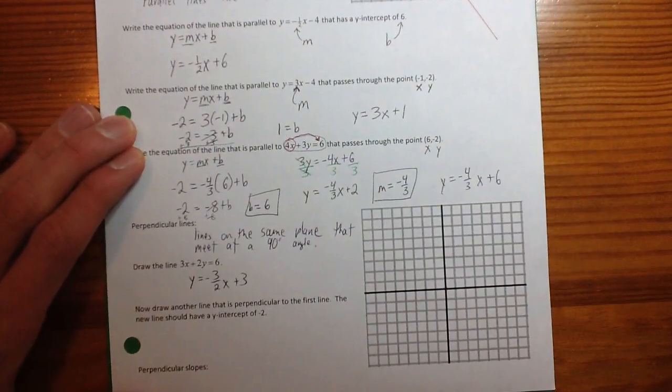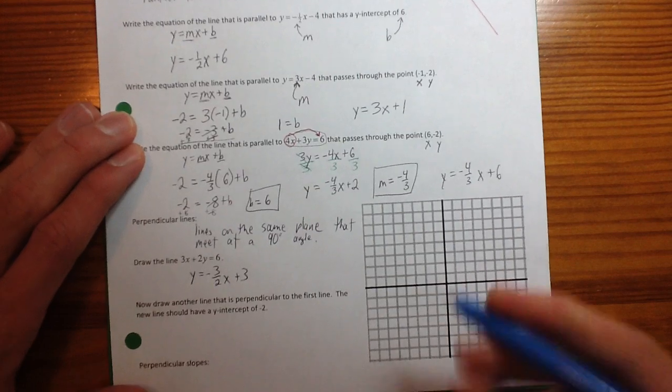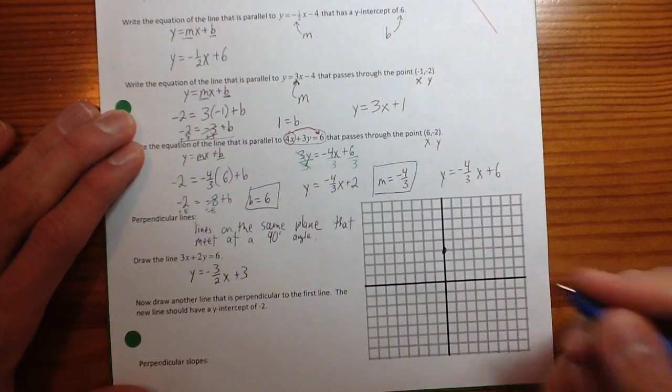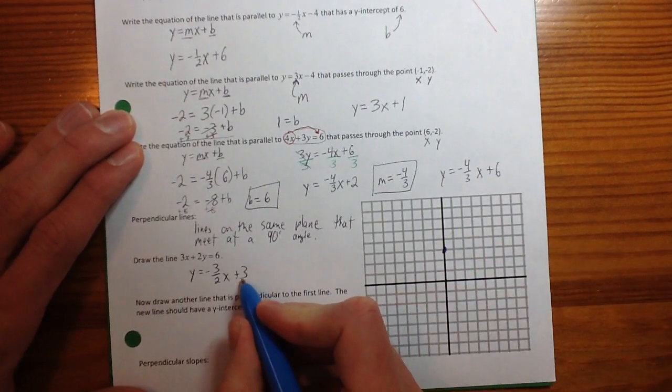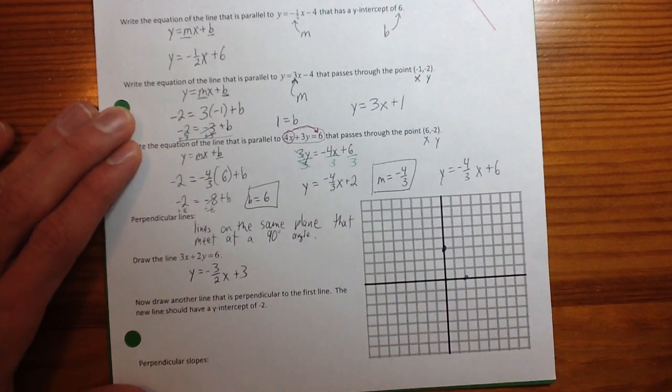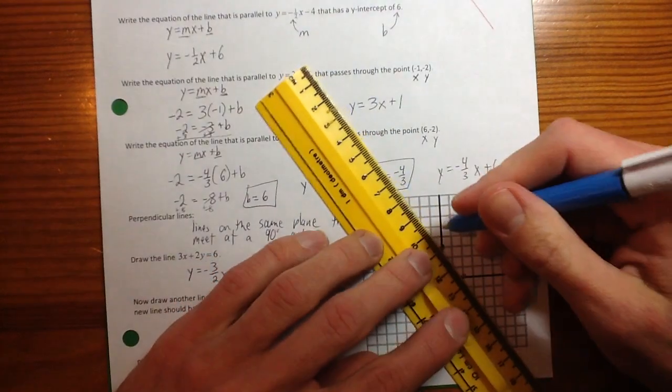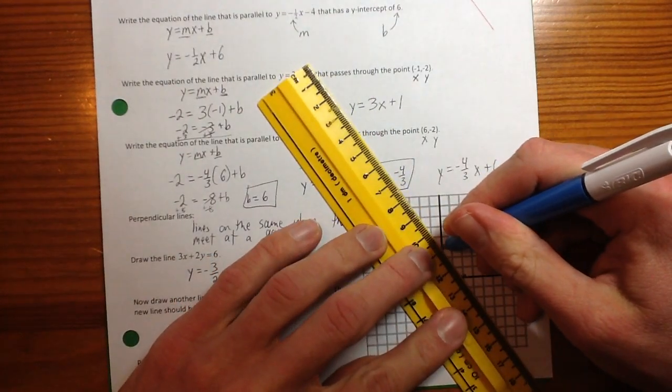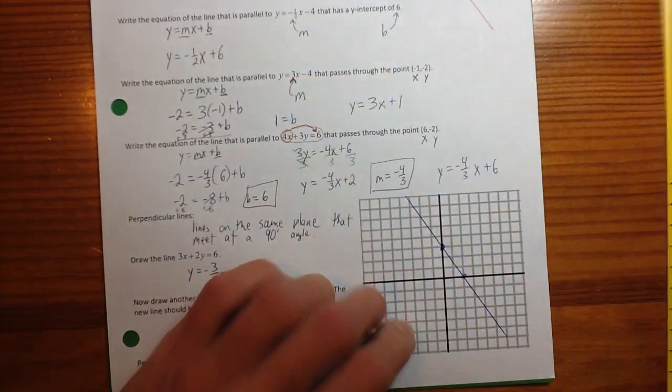So we go, I'll use blue for no reason at all. So we'll go up to 3 because of that. We'll go down 3 and to the right 2. So down 3 to the right 2, and there's our line. There it is right there.